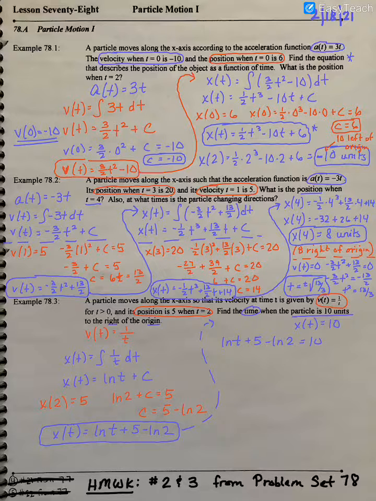If we are working to solve for t, we're going to get t by itself. So I'm going to keep natural log of t on the left. On the right, I already have 10. I'm going to subtract over 5 and add over the natural log of 2. Clean that up a little bit. Natural log of t is equal to 5 plus the natural log of 2.